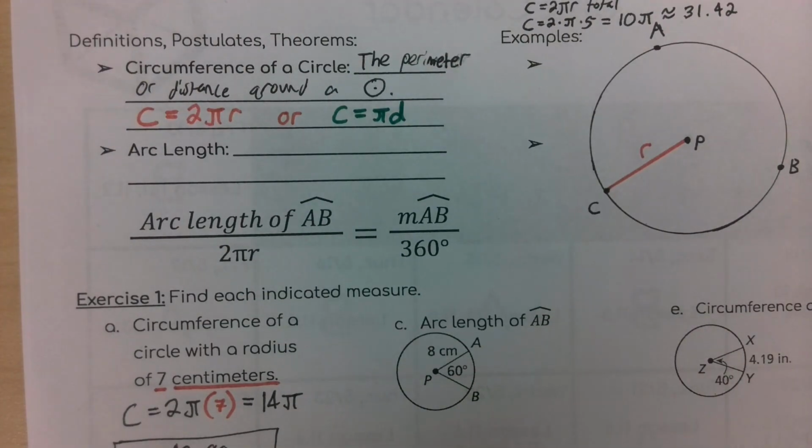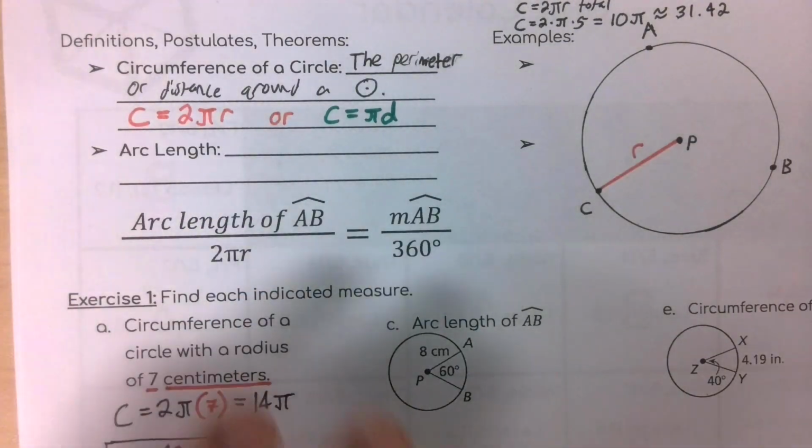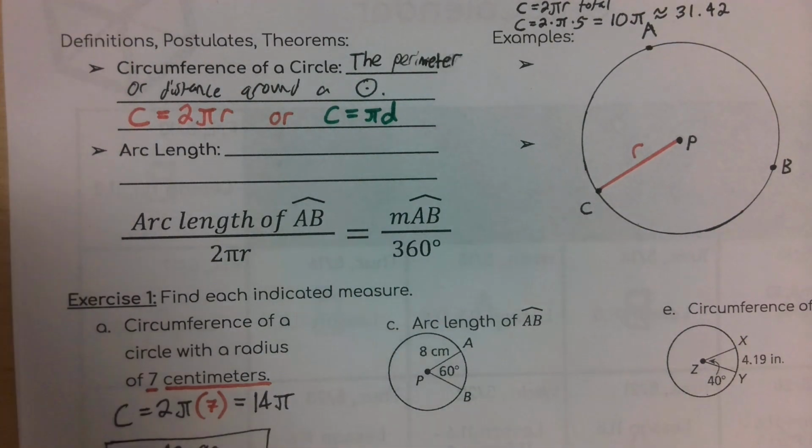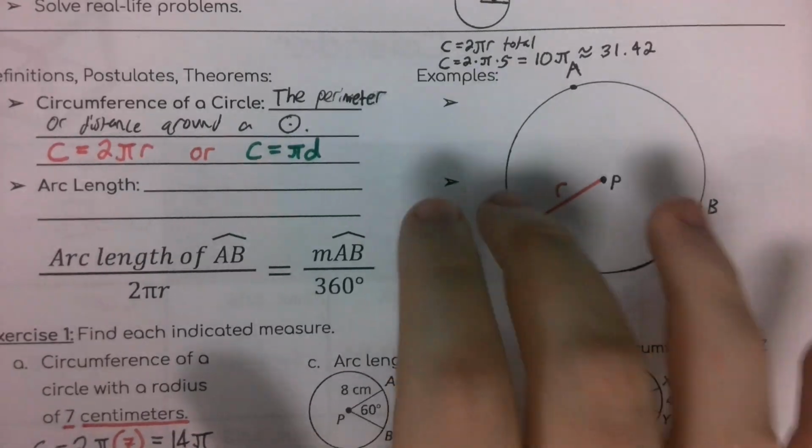Now, at this point, I want to take a look at the second definition for today's lesson, arc length. The arc length of a circle is going to be this formula here, which looks crazy. But I want to explain what arc length is first so we can try to contextualize it. In fact, I'm going to put it on this diagram.